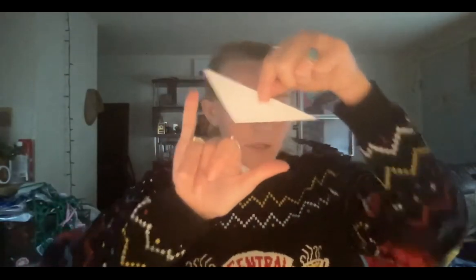You can talk about what you found after you cut them. Did you find any acute triangles? So smaller than your fingers. Did you find any obtuse? Same as your shaka. Did you find any right triangles? Same as your L.